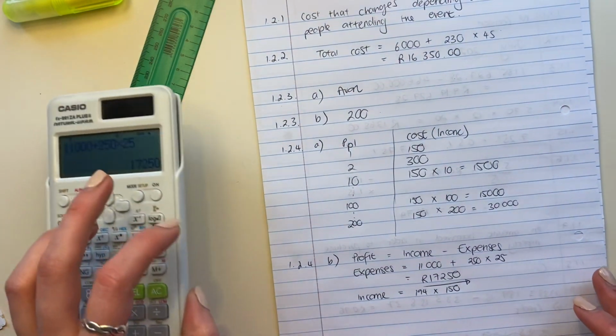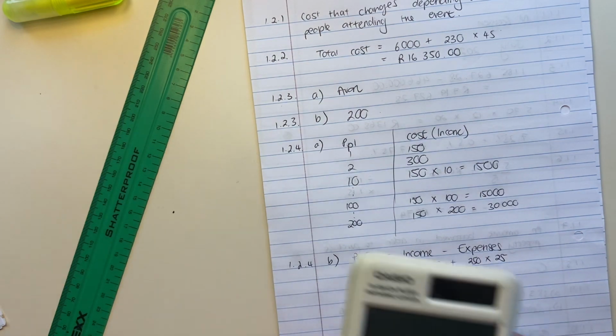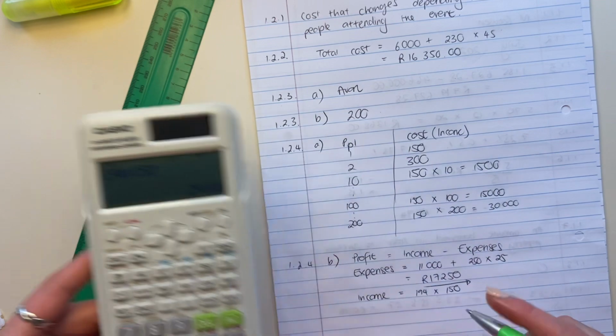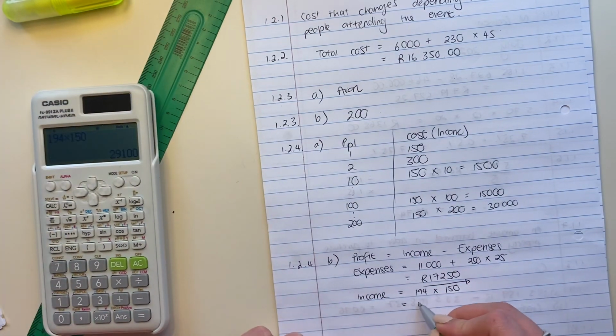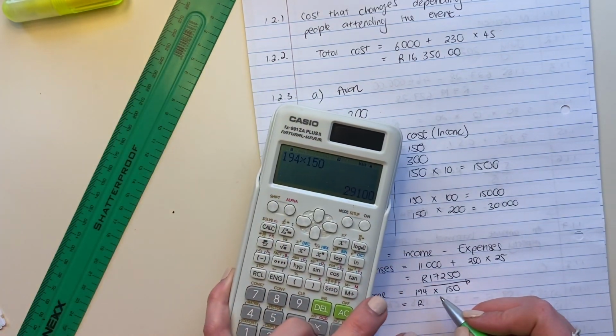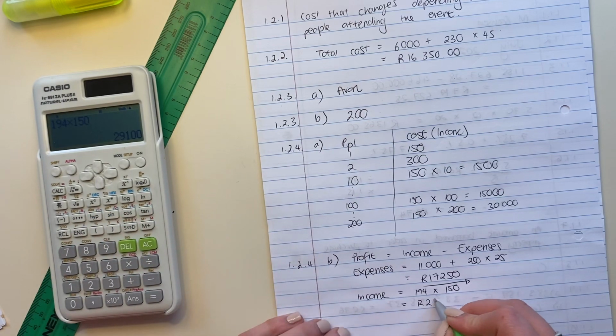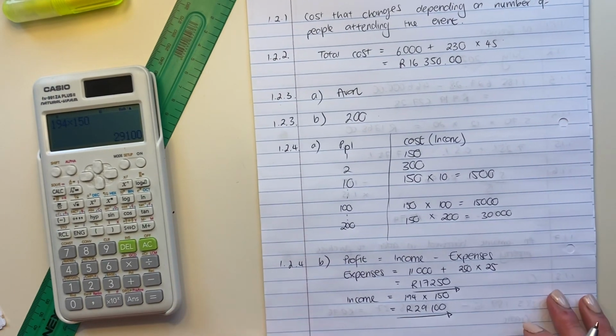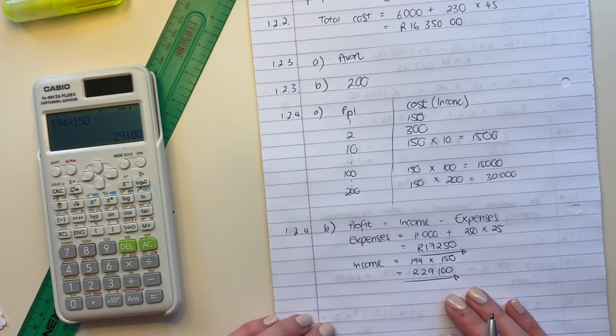And I'm going to work this out in my calculator. 194 times 150, and just to show you my calculator, there we go: 29,100. But again, I'm not done yet. I need to make sure that I finish off my working out.